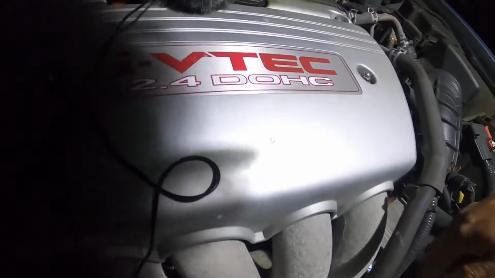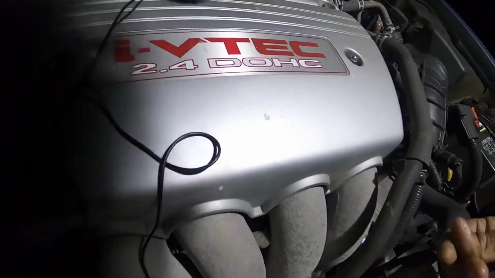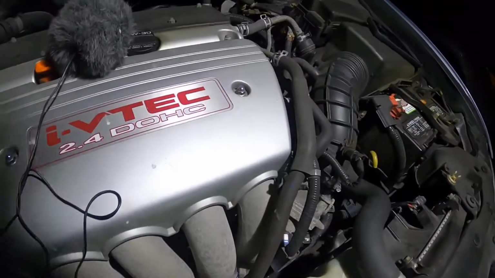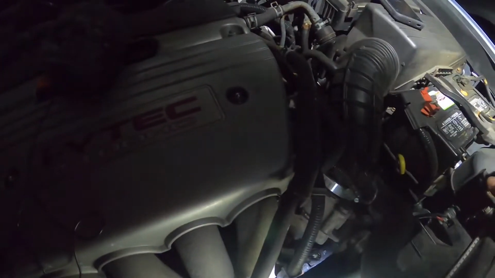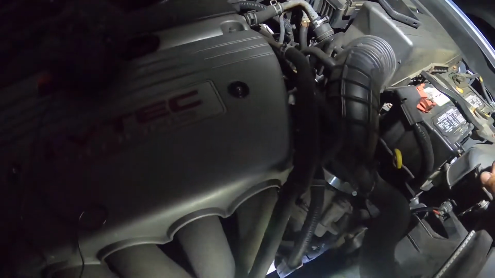So see, this is why we always inspect stuff before we start throwing the parts cannon at it. So it's somewhere down below. I just saw two little drips, but it's hard to tell where they're coming from exactly. But I can see it dripping.